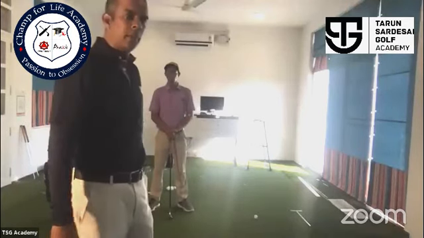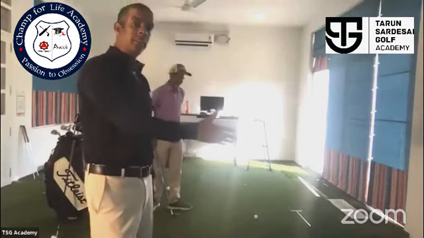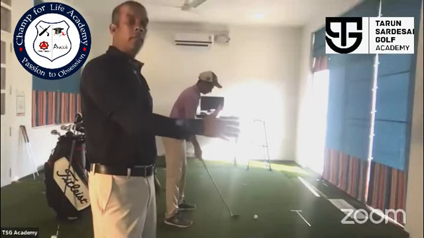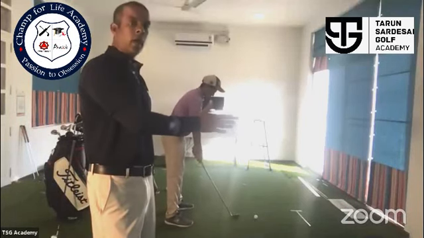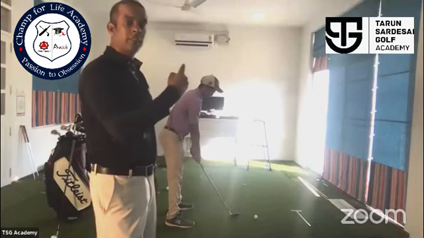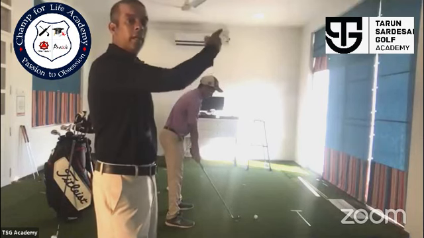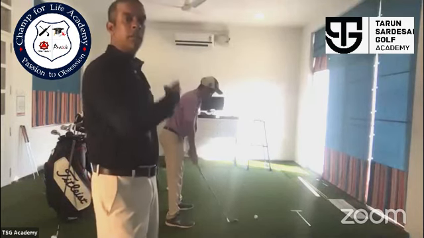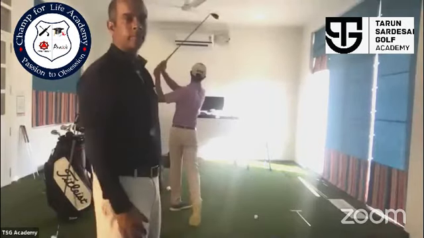Your body is aimed left, the club face is aimed even further left of the target. So when you push it, the ball starts left of the target, and then it fades back to the target. That's a very successful push fade.